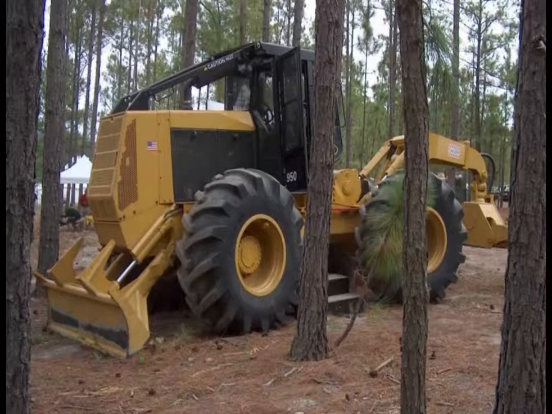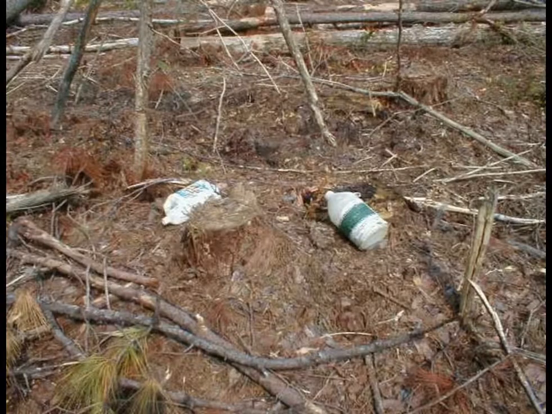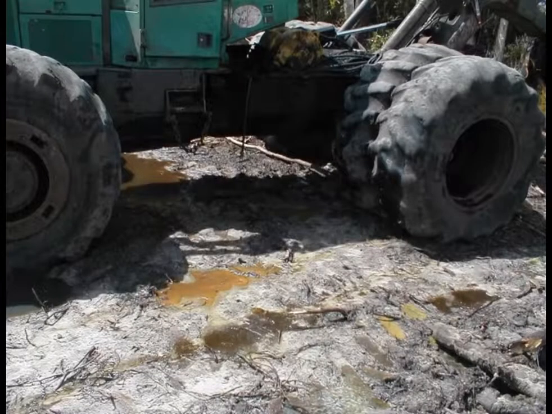Clean your equipment off before conducting any work in the water or stream channel. Keep mud, grease, fuel, and other potential contamination out of the water during the installation process.